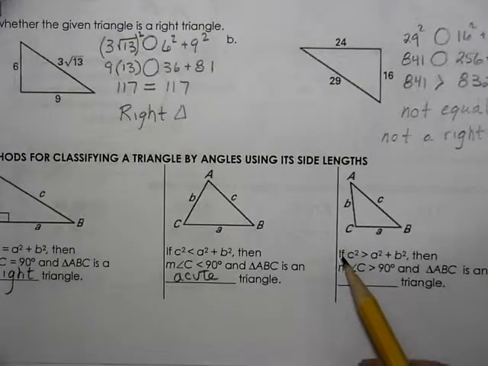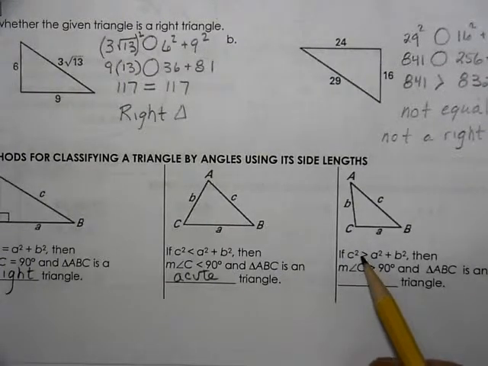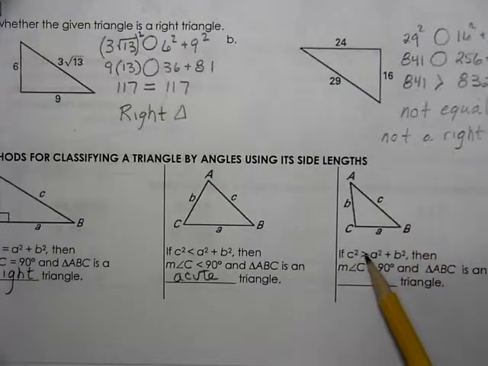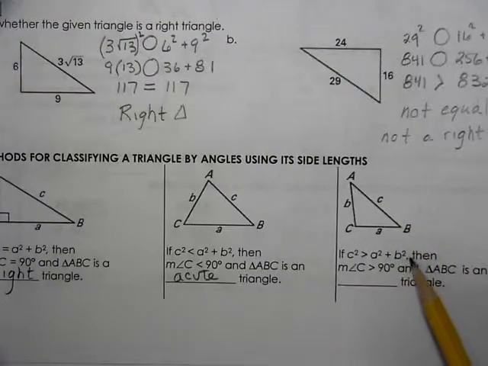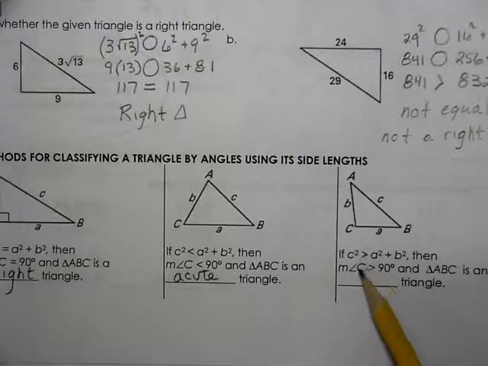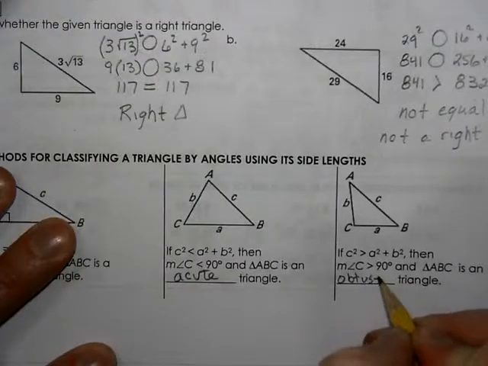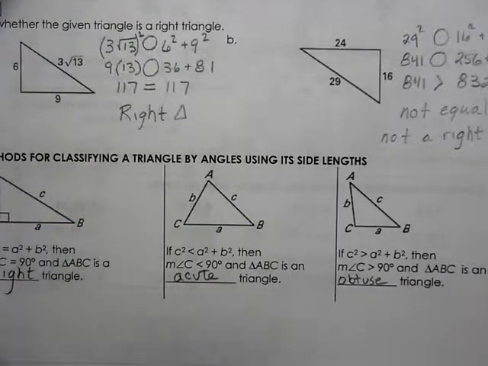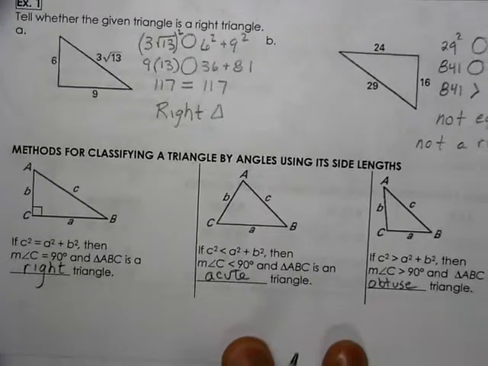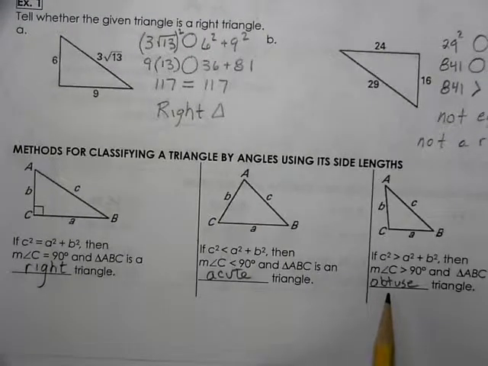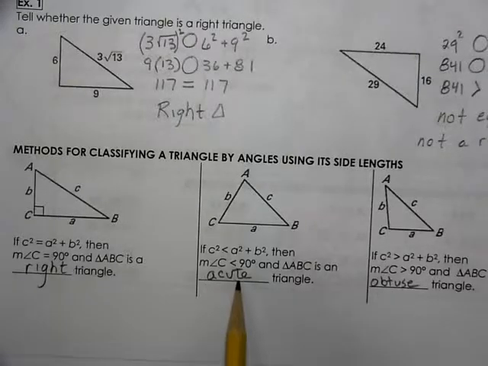And in contrast to that, if c squared is greater than a squared plus b squared, like we had up above, then the measure of angle C has to be greater than 90, which makes this an obtuse triangle. So now there are three situations that can occur when we practice this. You might get an obtuse triangle, you might get an acute triangle, and you might get a right triangle.